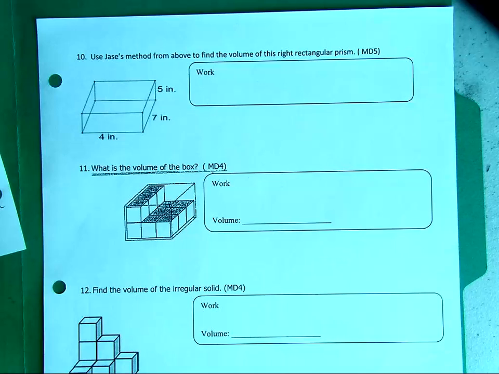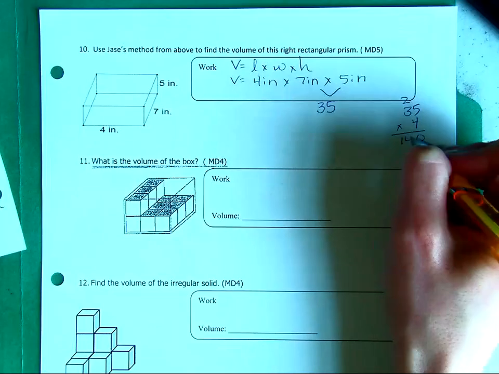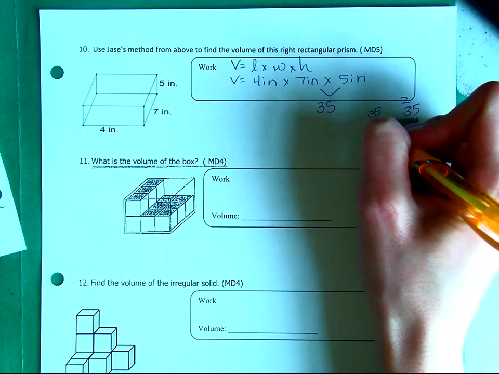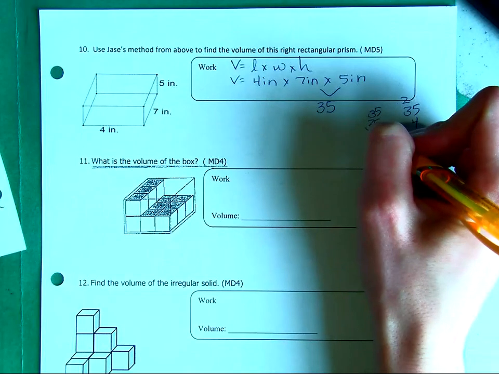And Jace did 7 times 5 first, which would be 35. And then he said that he had it 4 times. So you could say 35 times 4. Or you could add 35 plus 35 plus 35. And you will still get 140. So the volume of this rectangular prism is 140 inches cubed.